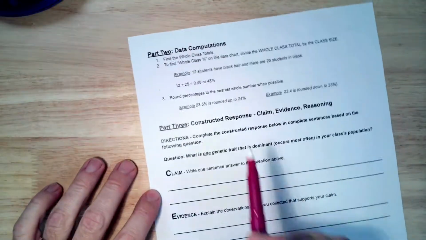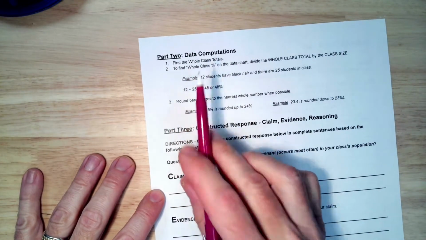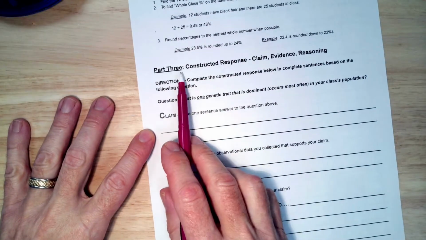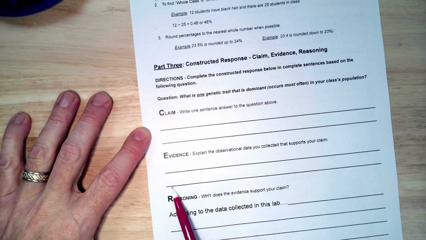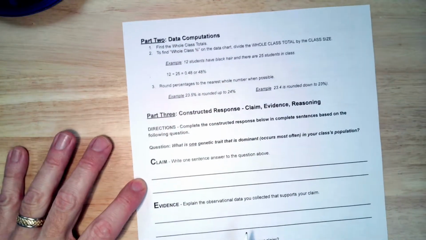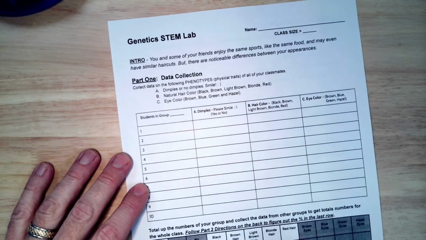On the back, you'll see it says part two, data computations. That's for tomorrow. And then part three, constructed response, claim evidence reasoning, otherwise known as CER. We're going to be doing this tomorrow as well. So let's just focus on this part one of the data collection right here.